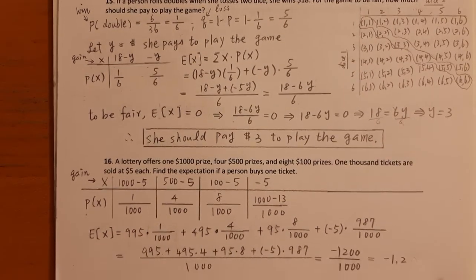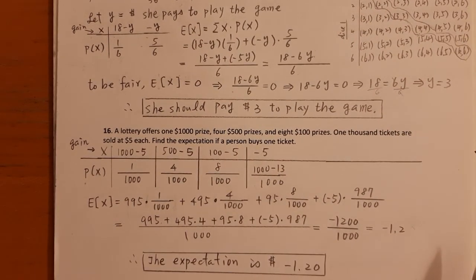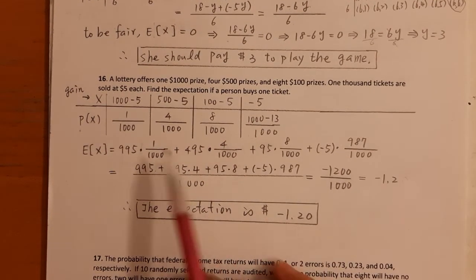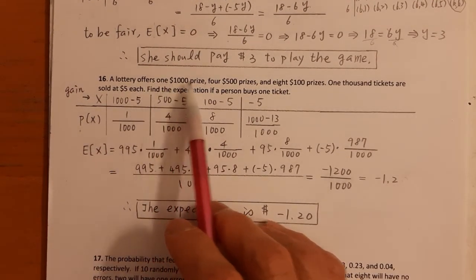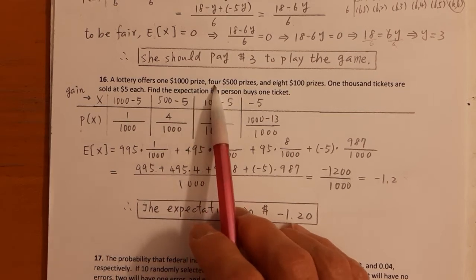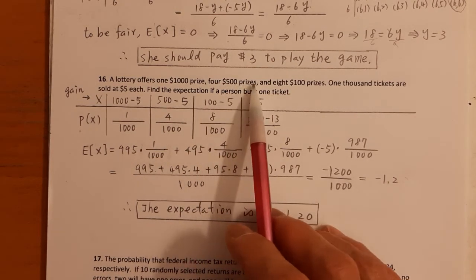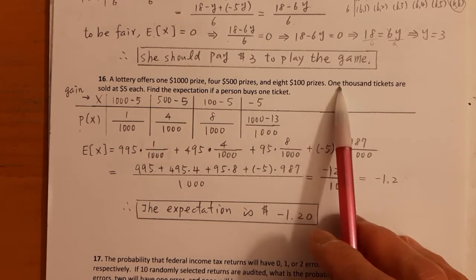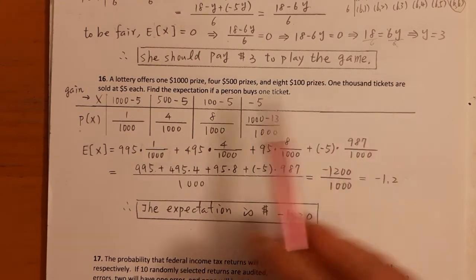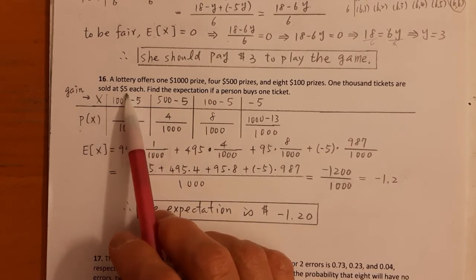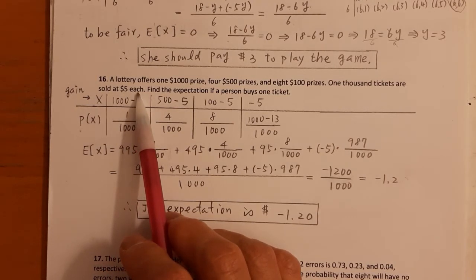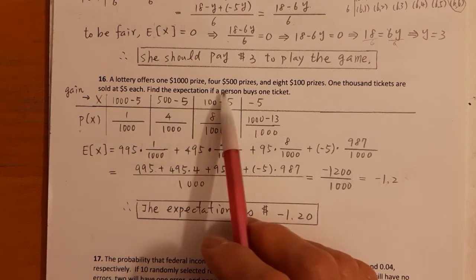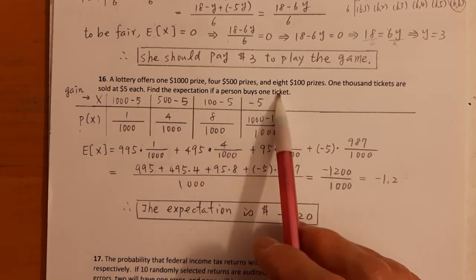Then question 15 and question 16. A lottery offers one $1,000 prize, four $500 prizes, and eight $100 prizes. 1,000 tickets are sold at $5 each. Find the expectation, which is expected value, if a person buys one ticket.